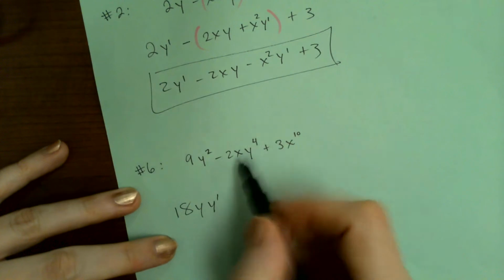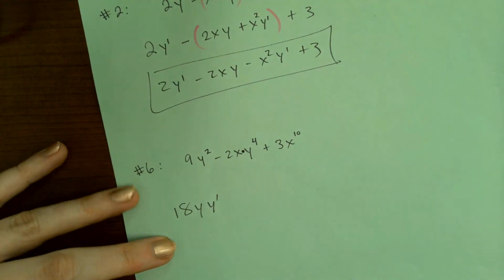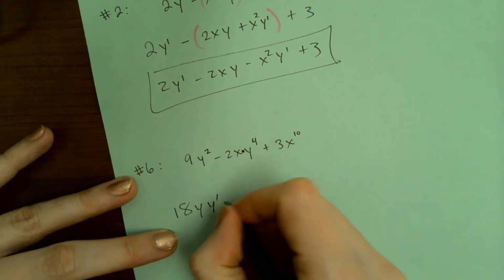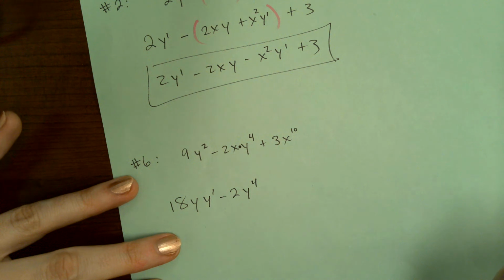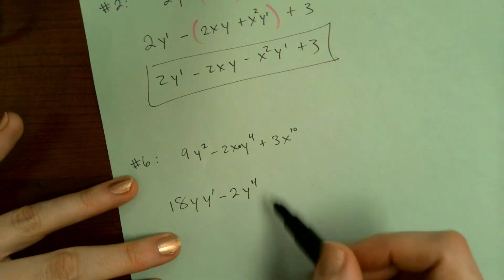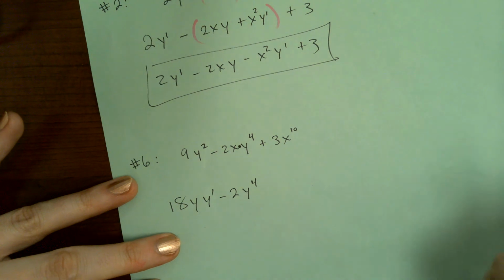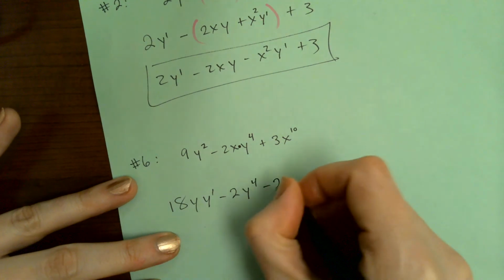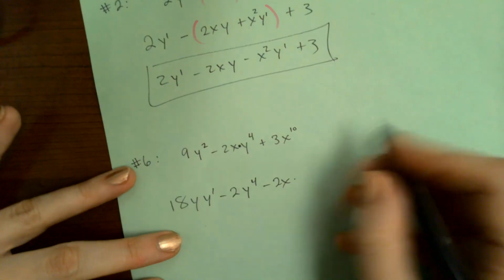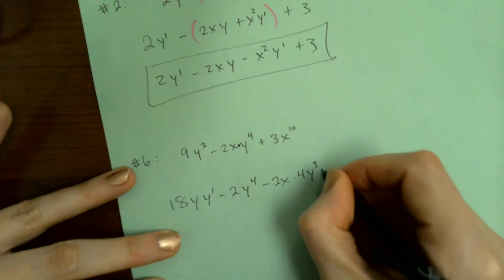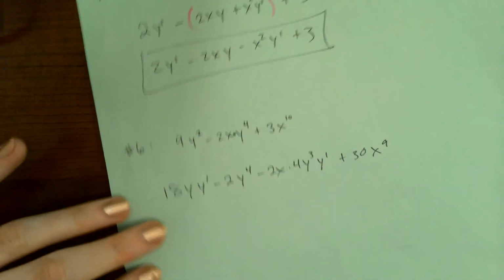The derivative of negative 2x is negative 2, bring down the y to the 4th. Then, normally you'd have a plus, but you're just going to bring down the negative 2x. So let me go right to minus 2x. And the derivative of y to the 4th is 4y to the 3rd. You've got to follow with a y prime, plus 30x to the 9th.